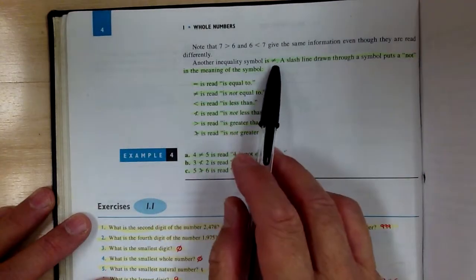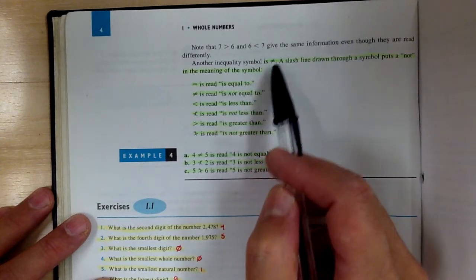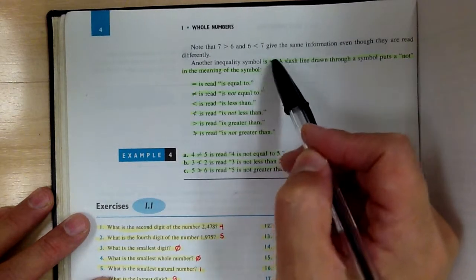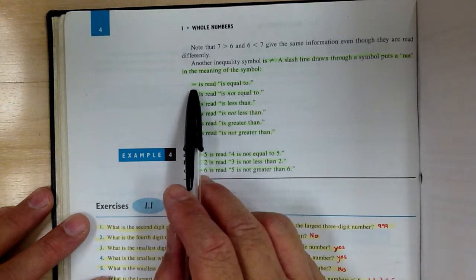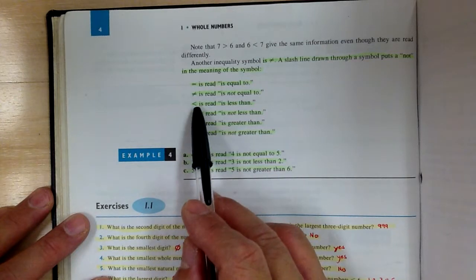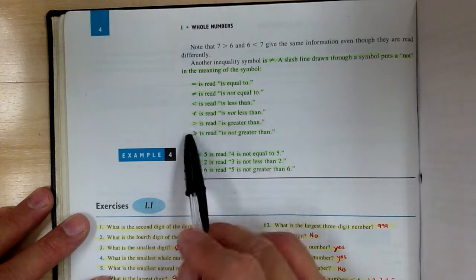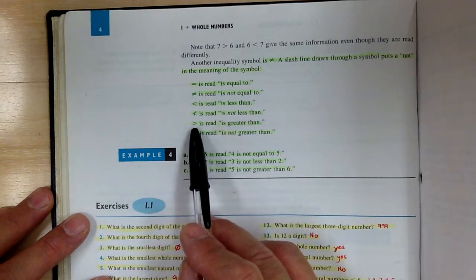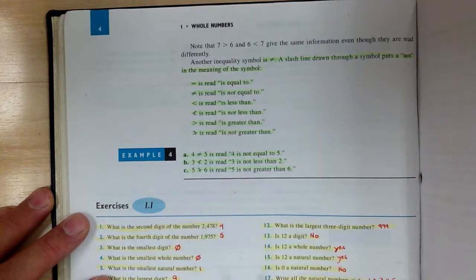Now, if you go to page 4, there are more inequalities. This one is not equal. When you have a slash through, it means not. So, for example, this is equal to. This is not equal to because you have a slash. This is less than, and this is not less than. Again, whenever you have a slash, it's not. This is greater than. This is not greater than, again, because of the slash.